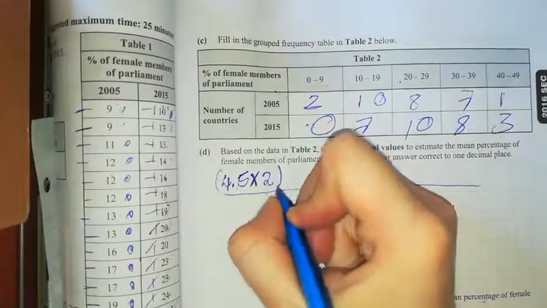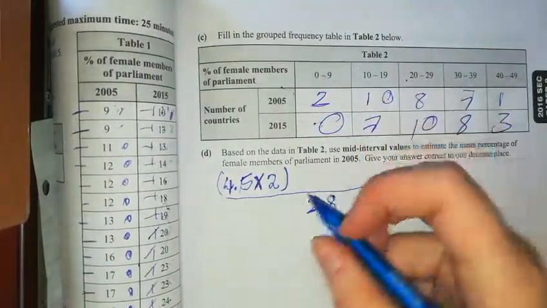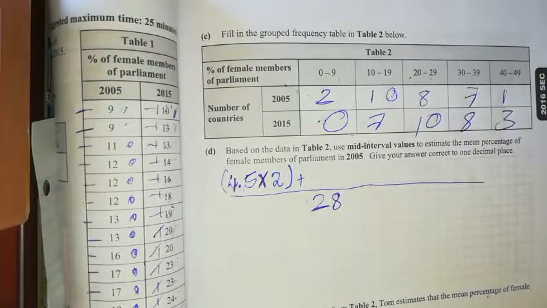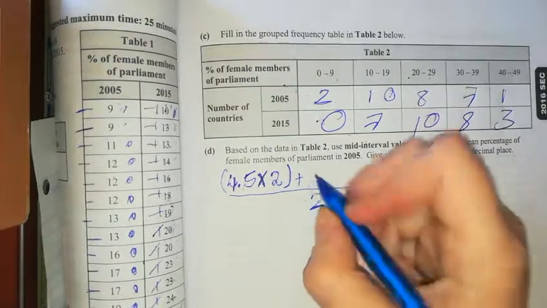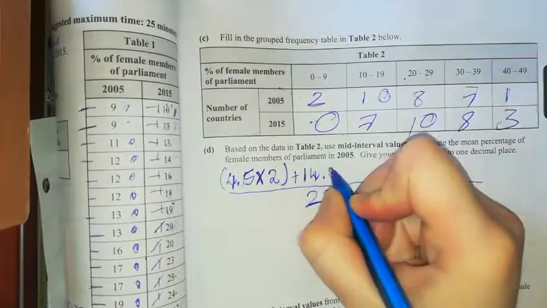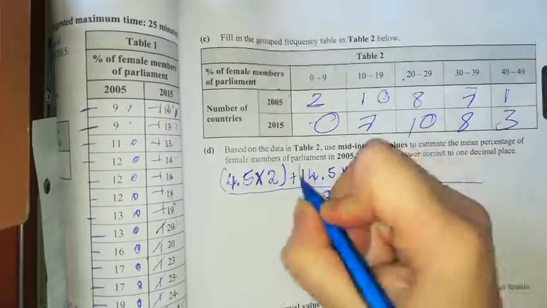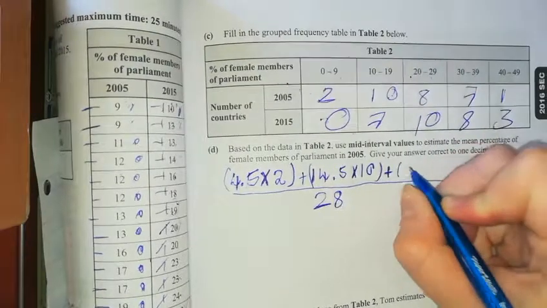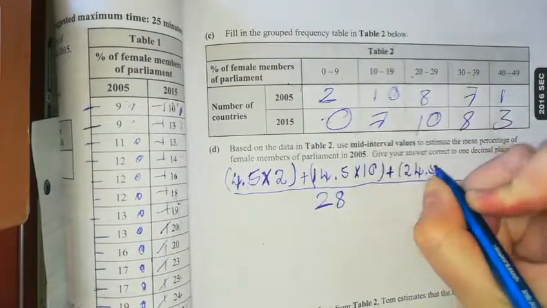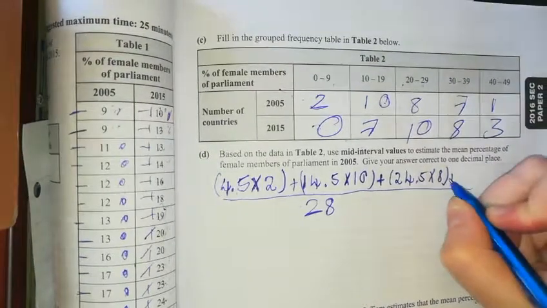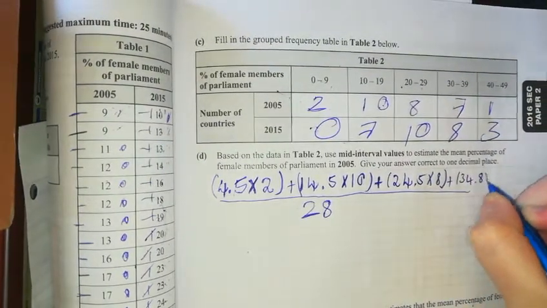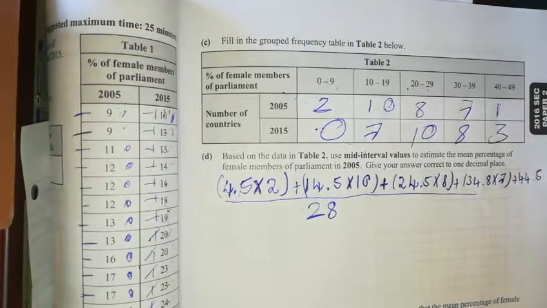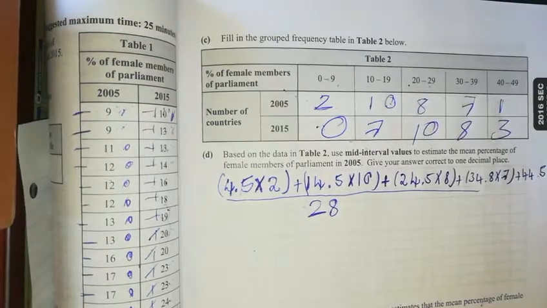So the first one is 4.5, the middle value, multiplied by 2. Then the next one will be the middle value between 10 and 19, so it's going to be 14.5, but then that's multiplied by 10. The next one will be 24.5, but that's multiplied by 8. And then 34.5 multiplied by 7. And then 44.5, and that's just multiplied by 1. And that's all divided by the number of values.